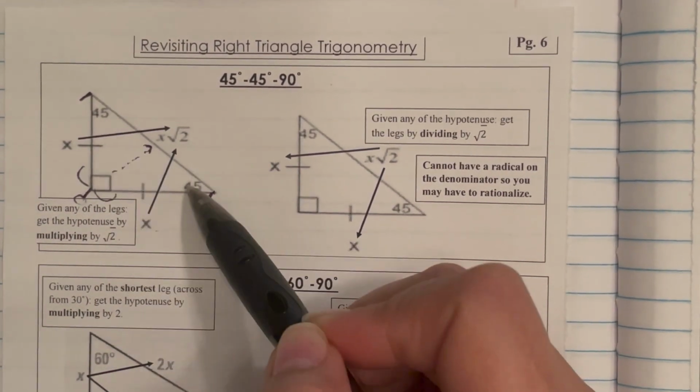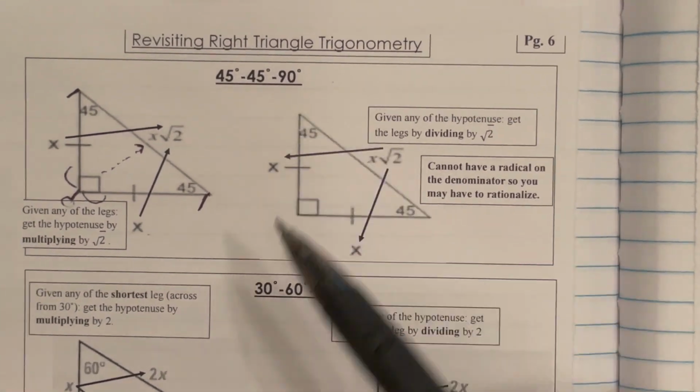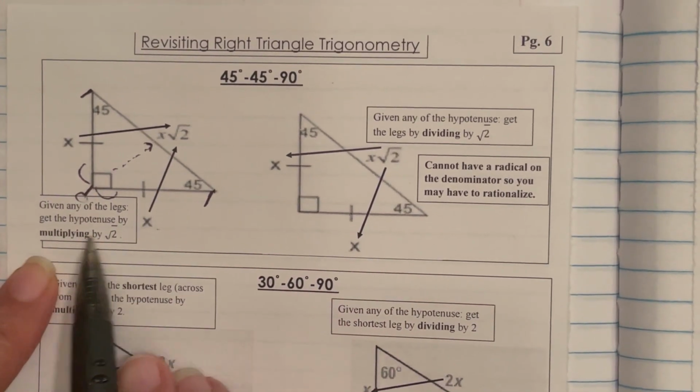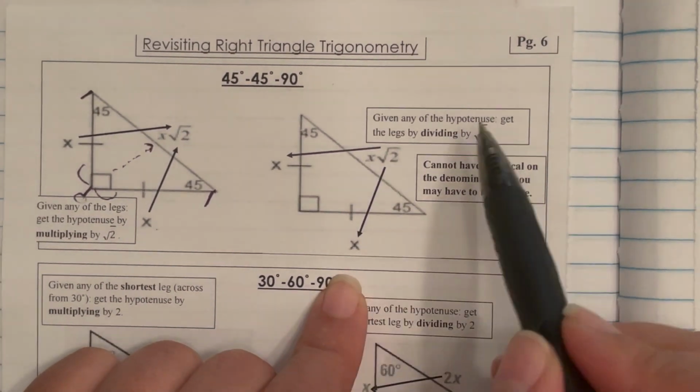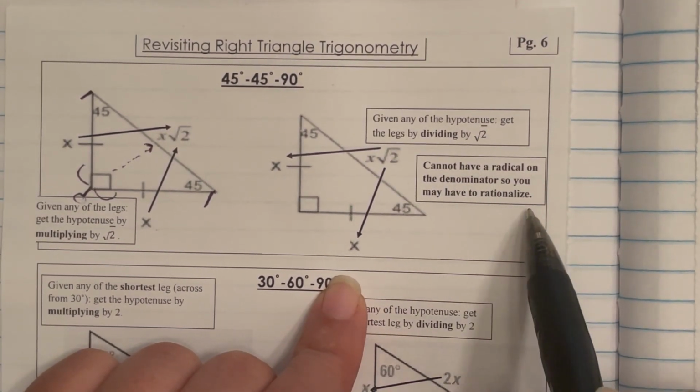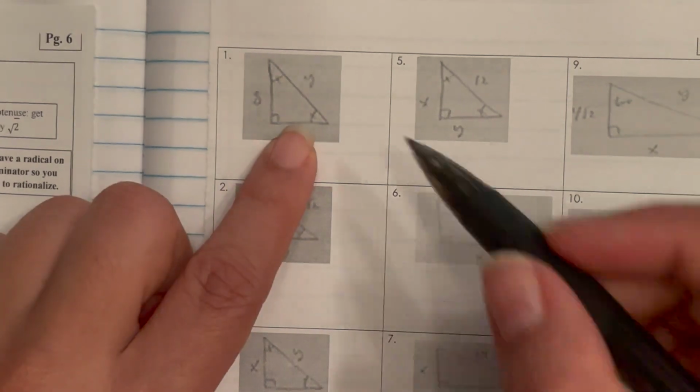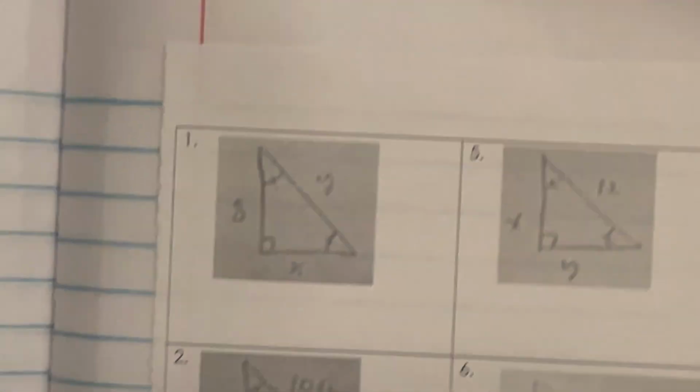Okay, so he P's on the hypotenuse. His two legs are going to be the same, and the hypotenuse is going to be what the legs are times radical 2. So all you have to do is multiply by radical 2. But if they give you the hypotenuse, to find the legs, you have to divide by radical 2. And remember, the denominator cannot be a radical. So let's take a look at an example for that.